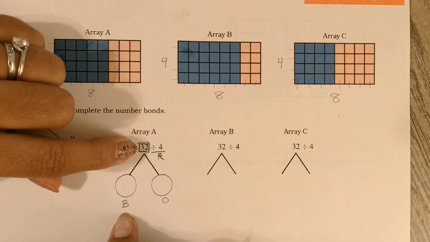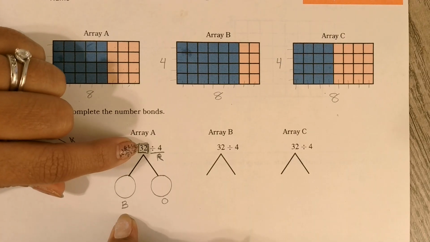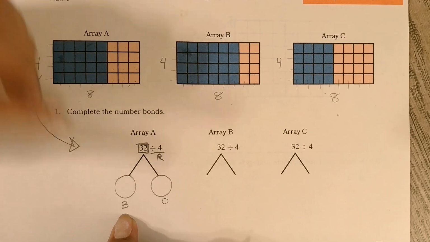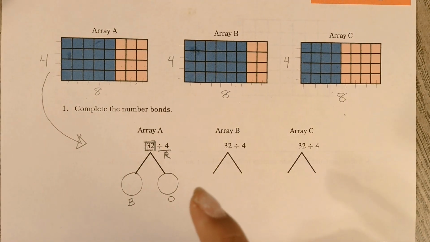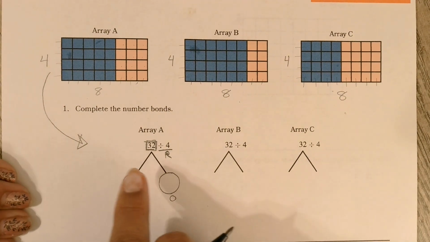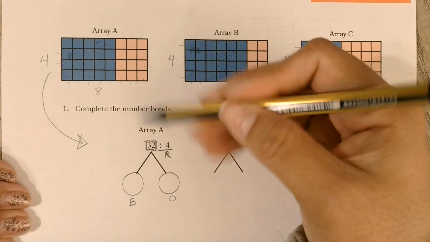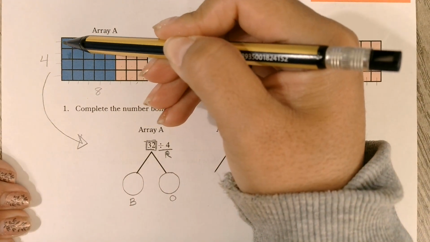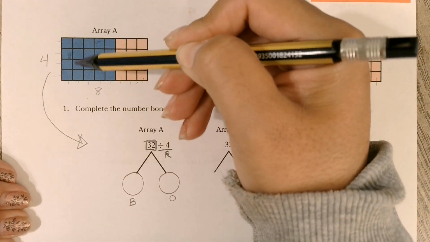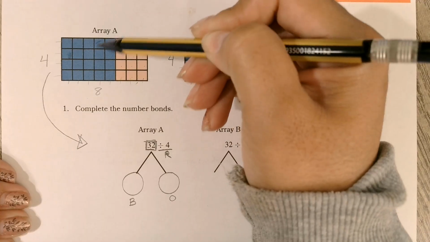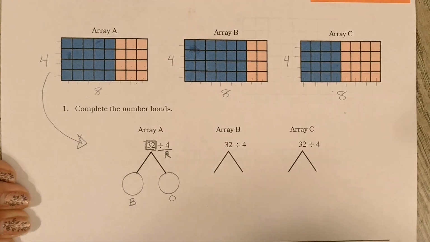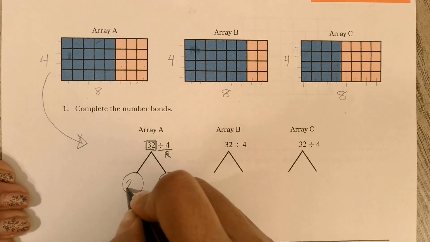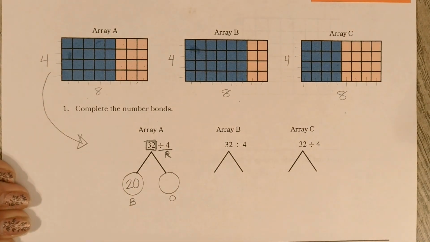See how this one is boxes? We're pulling out these boxes. If I wanted to, instead of putting a circle, I could do boxes if that helped me, okay? So now I'm going to see how many blue boxes I have. 1, 2, 3, 4, 5, 6, 7, 8, 9, 10, 11, 12, 13, 14, 15, 16, 17, 18, 19, 20. So there are 20 blue boxes. So I'll put 20 in there.